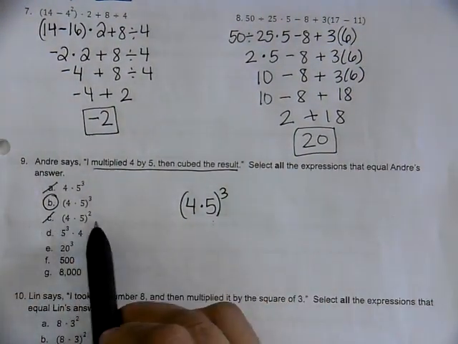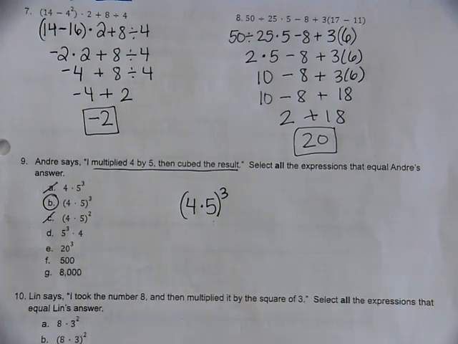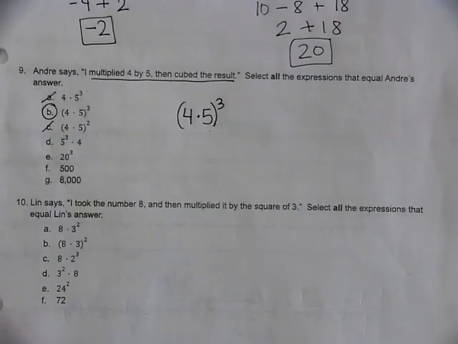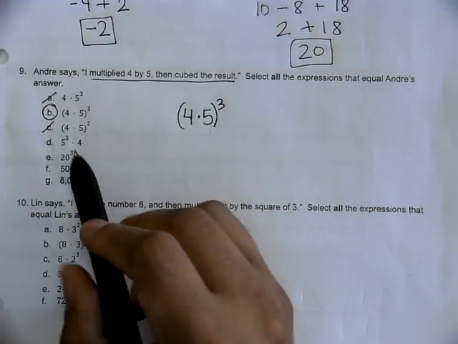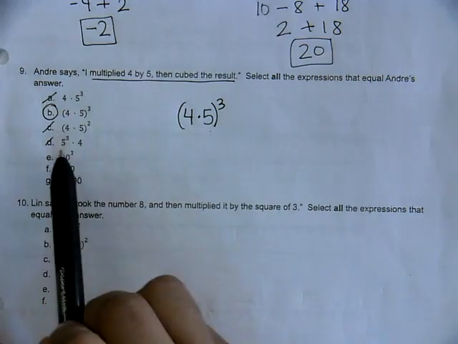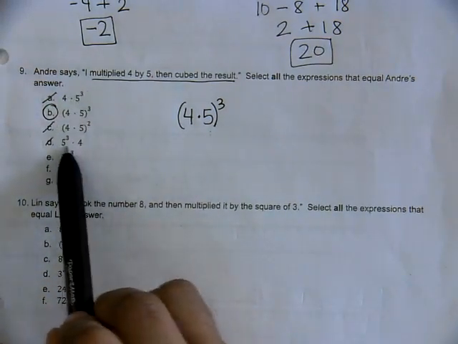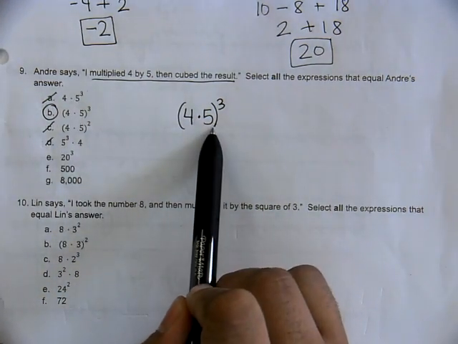C cannot be correct because it's got a 2 for the exponent. I don't have a 2. I need a 3 because it said cubed. Then for letter D, this is also incorrect because it just switched around letter A. And again, I need parentheses around 4 times 5.